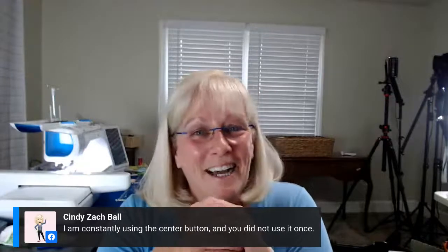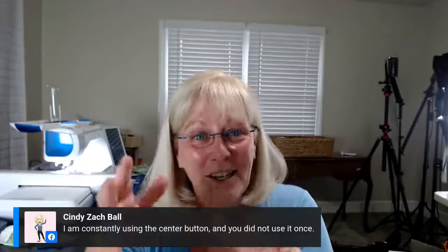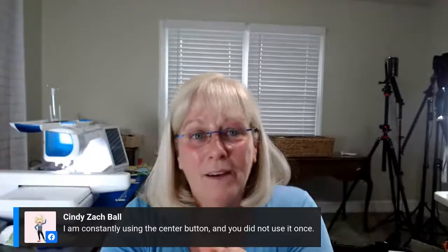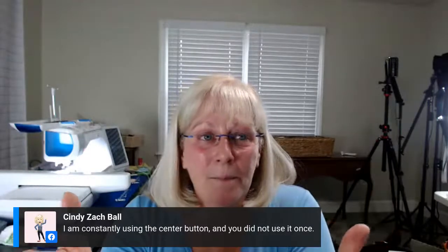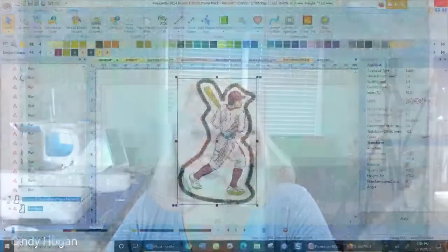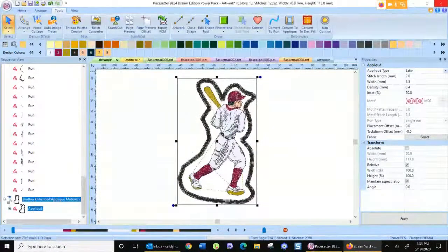Oh, I didn't use it once. You're correct. I don't tend to use my center button until I'm ready to center things out, because basically there's a trick, and I'll show you the trick. Okay. I'll show you a really quick, easy trick that you guys will like. It's not hard, but usually I will actually have a hoop on my screen, and you'll notice I have not put a hoop on my screen.